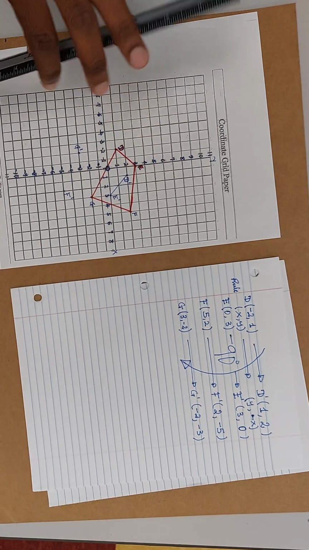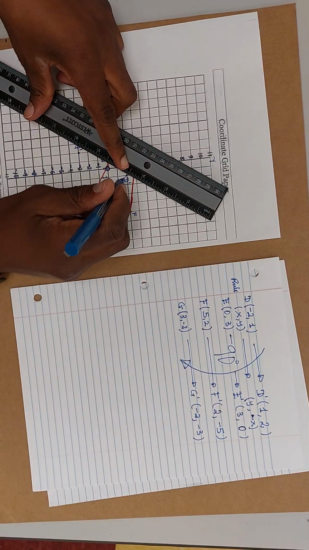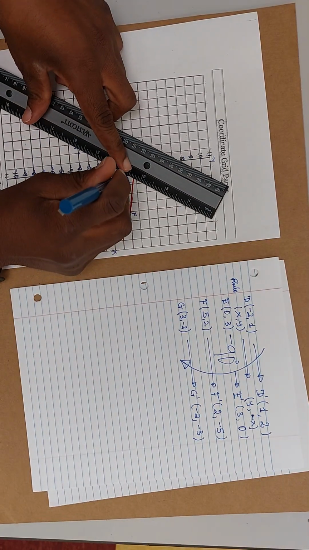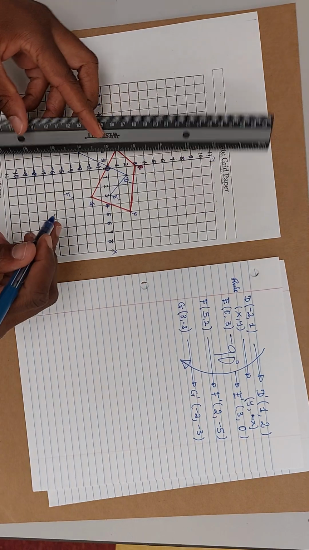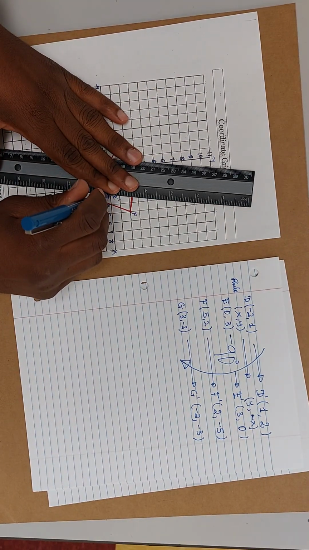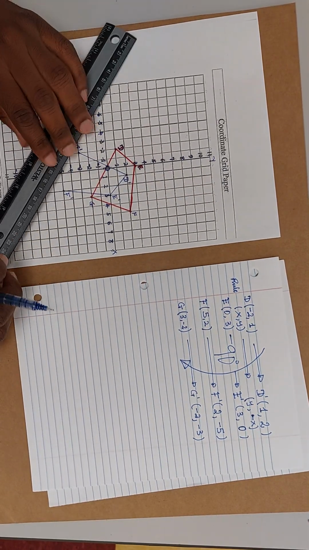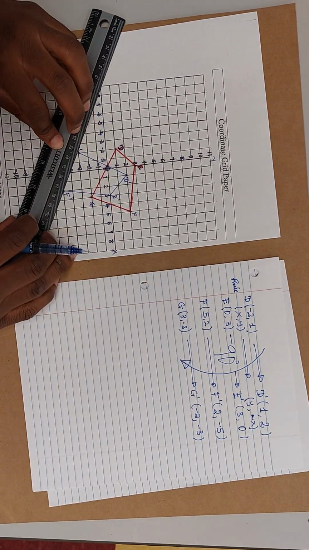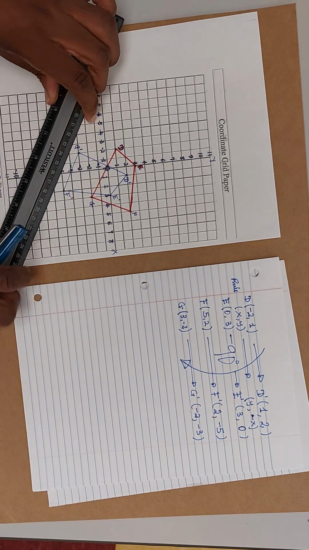We connect the vertices to get our new figure. So this figure that is in blue is what we get when we rotate that quadrilateral 90 degrees clockwise.